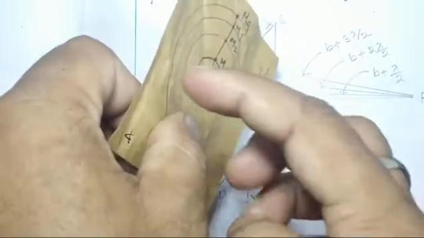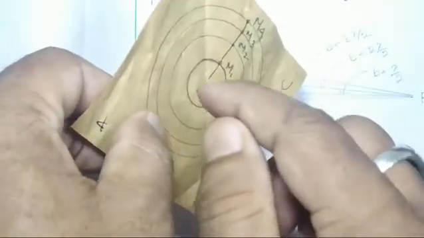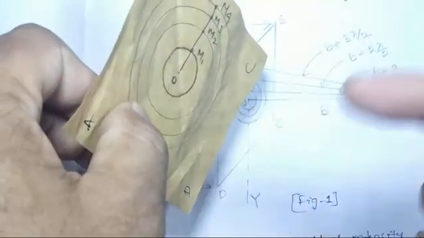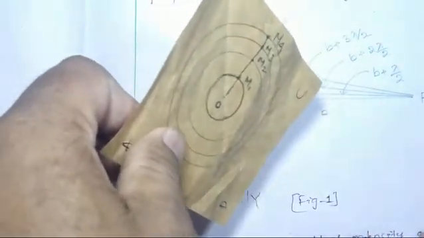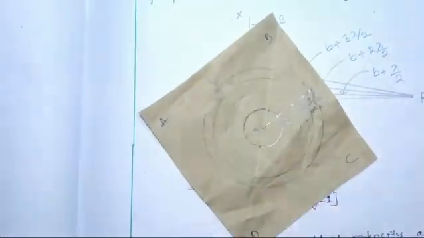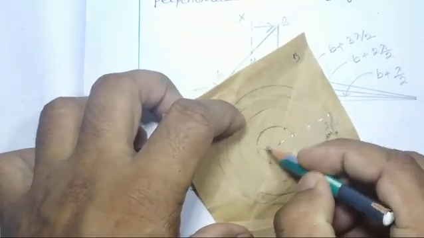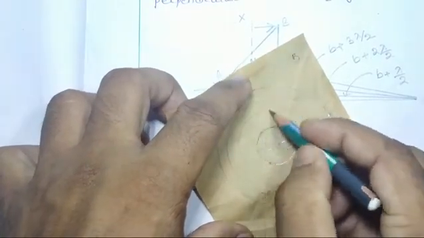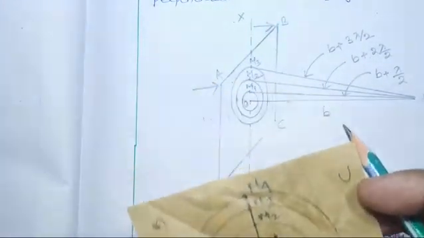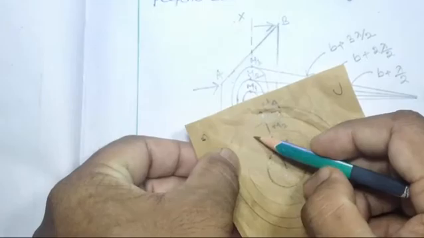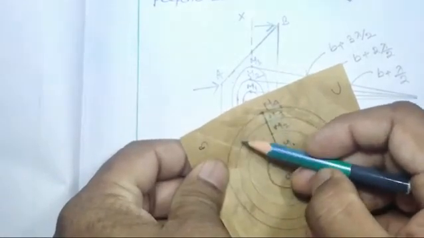He has done this: the wavefront is divided into different zones, different circular elements, which are called Fresnel half period zones. This circular zone is called the first half period zone. This circular annulus, this is another, is called the second half period zone, this one is the third half period zone, this one is the fourth half period zone, like that.